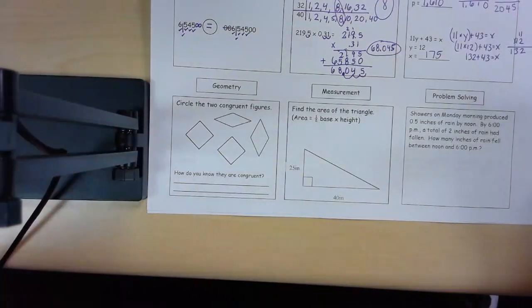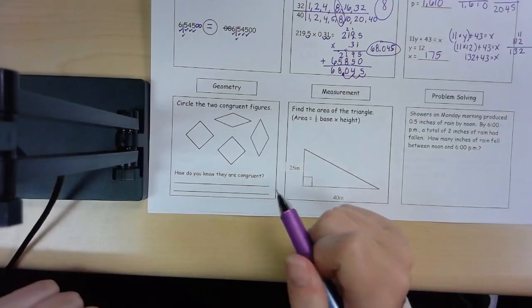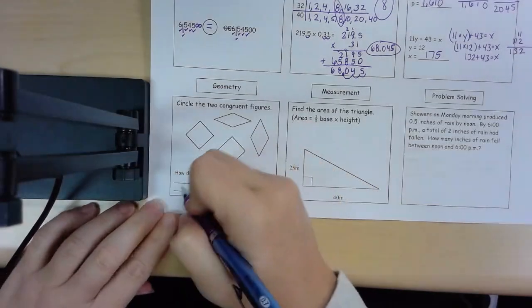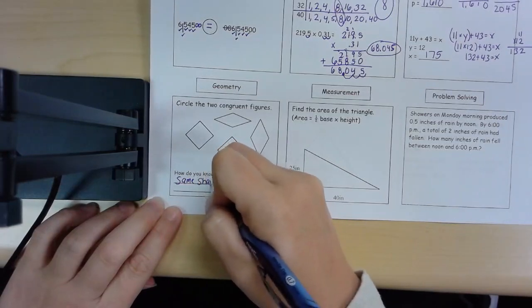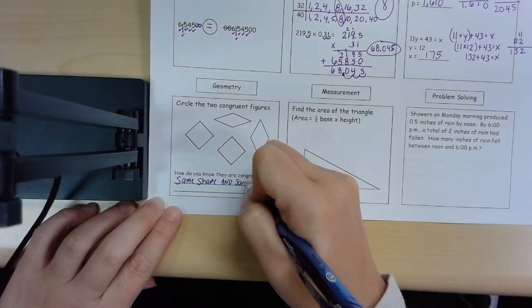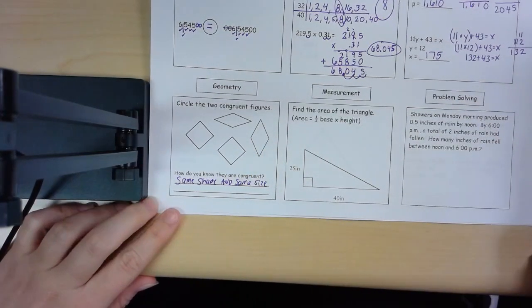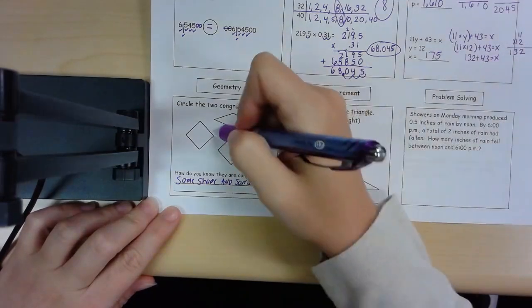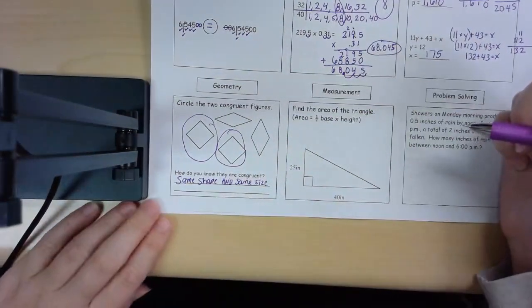You know that we just started looking at congruent figures this week, but I think you should start by answering the question, how do you know that they are congruent? Because if they're congruent, they're the same shape and the same size. And now I need to find the two shapes that are the same shape and the same size. So that would be these two. Okay?